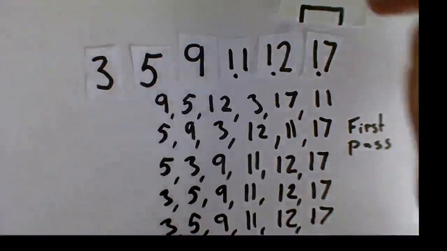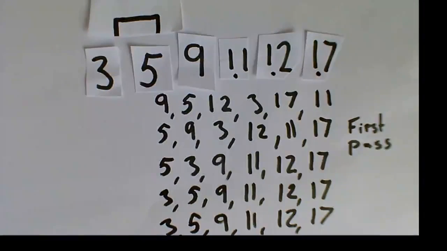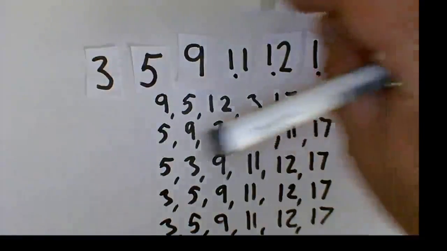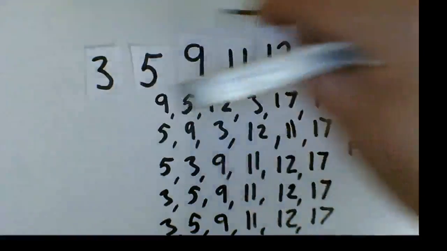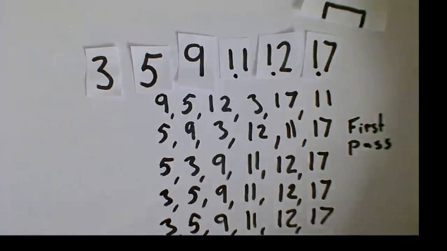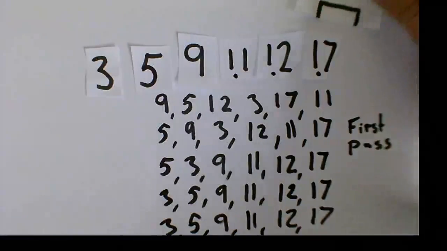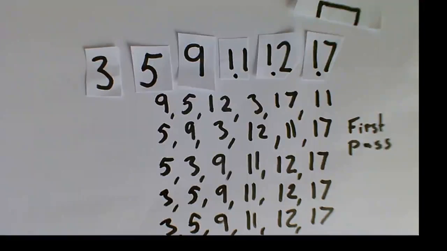The point with that is the computer needs to stop the program if there were no swaps. So just get your head around that. If there were no swaps during a pass, the only way that can happen is if the list of numbers was in order. So we can stop. So I've got that final pass. So the number of passes needed for this one is 4 passes.